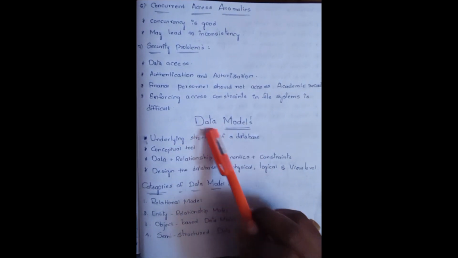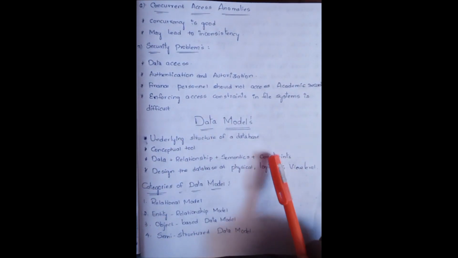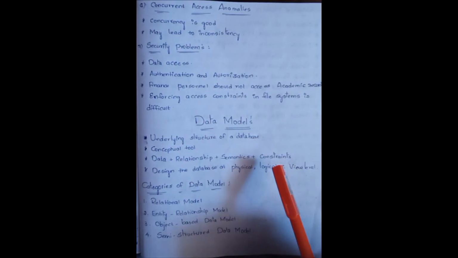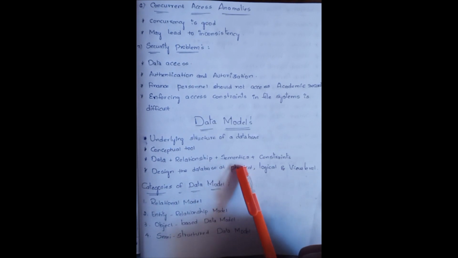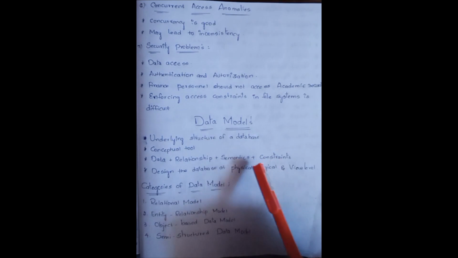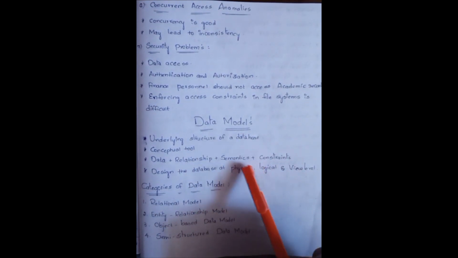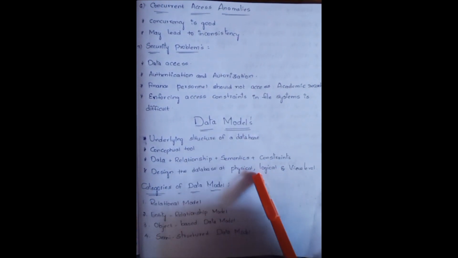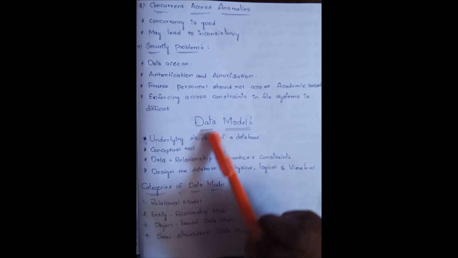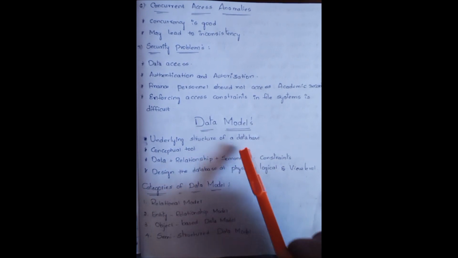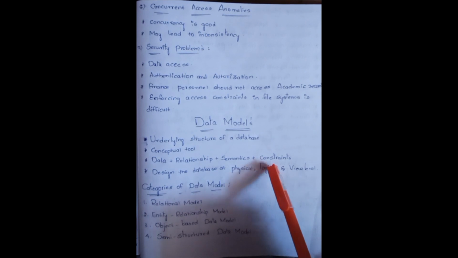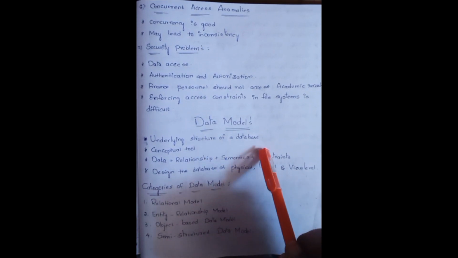See, basically a database is a collection of interrelated data. When we say that it is a collection of interrelated data, it is going to store the interrelated data. The relationship among the data also exists. We also need to deal with the data semantics and constraints. What kind of data are stored, what kind of data are not permitted, all these things. So we obviously need data models in order to deal with the databases.